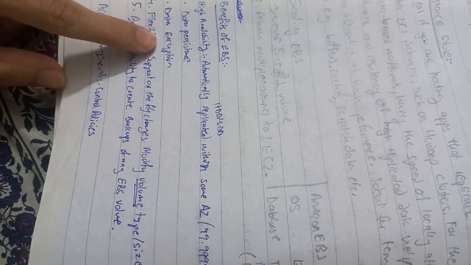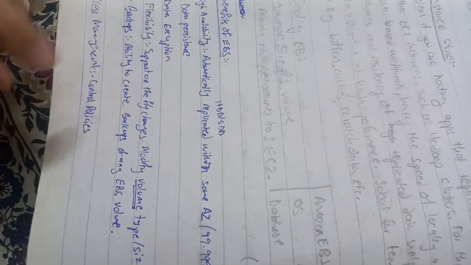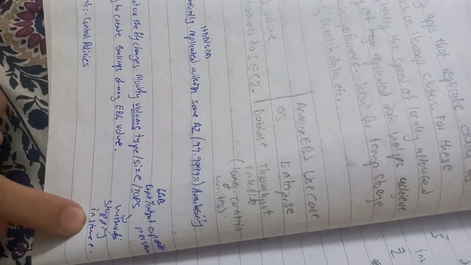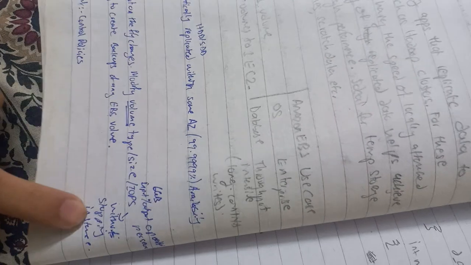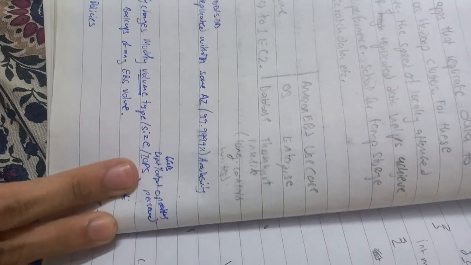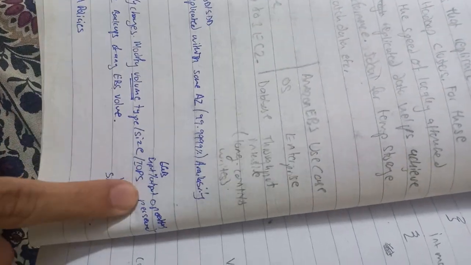You will also have data encryption. You can have flexibility, which means that you can change the EBS volume on the fly, increase or decrease it, without stopping the EC2 instance. This basically means the volume type, size, and input output operations per second.